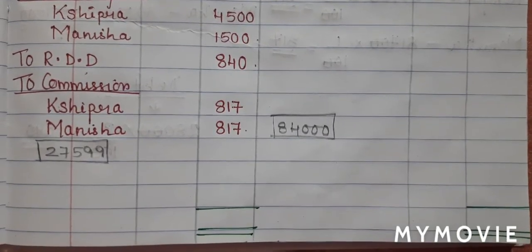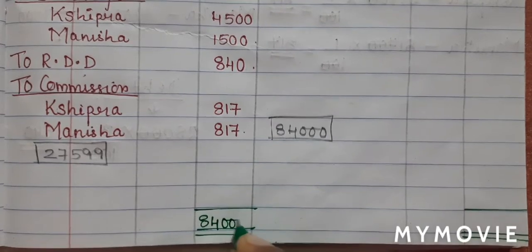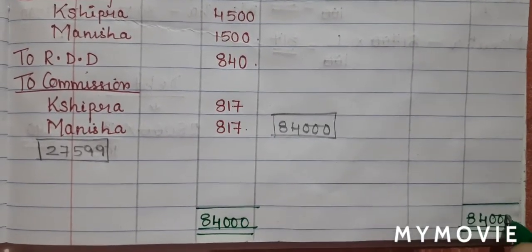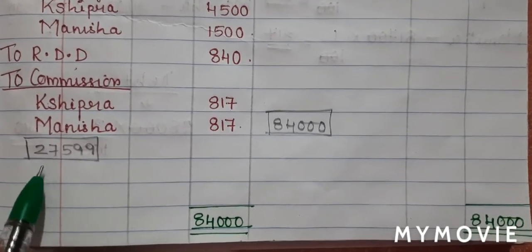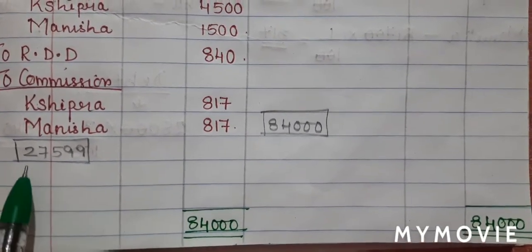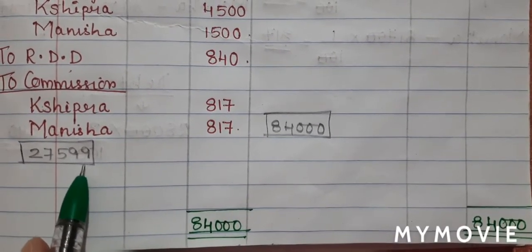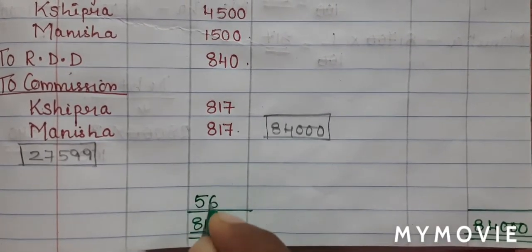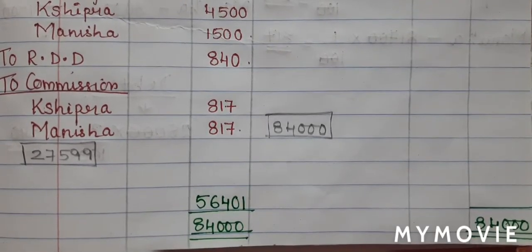Bigger total to be written on both the side. So 84,000 will be written on both the side. From the bigger total, I will minus the smaller total. 84,000 minus 27,599. I'll get a total of 56,401, which I will write it on top.